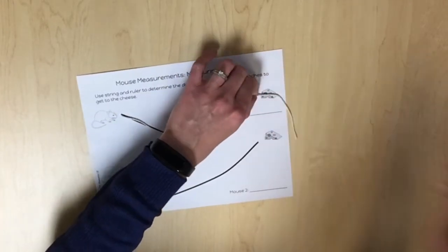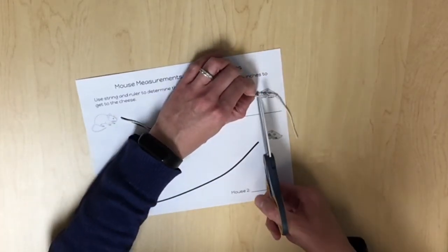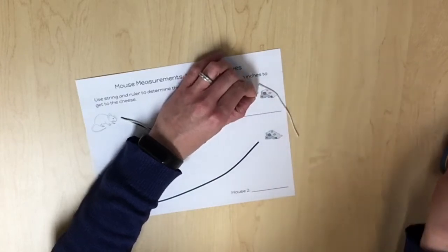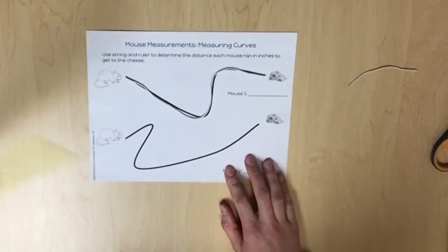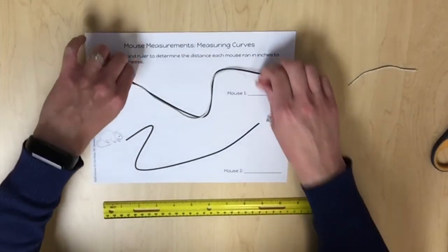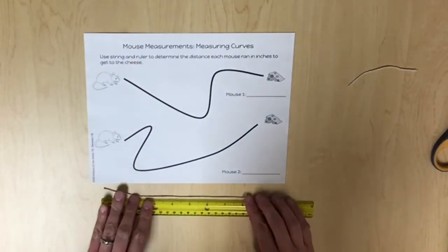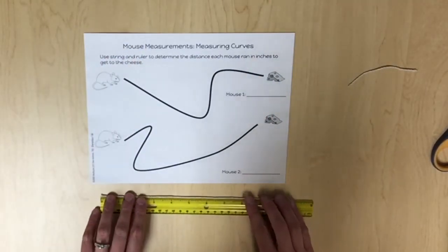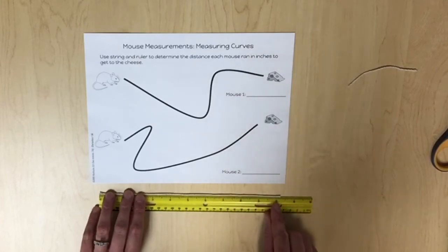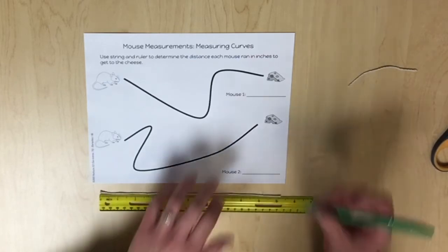The string's a little bit longer than the path, so we're going to cut it at the end of the path. Then the standard ruler can be used to measure the length of the string. The length of the string is about 10 inches.